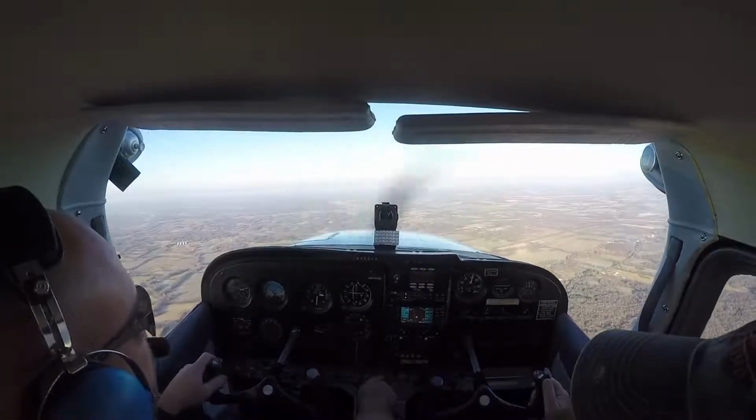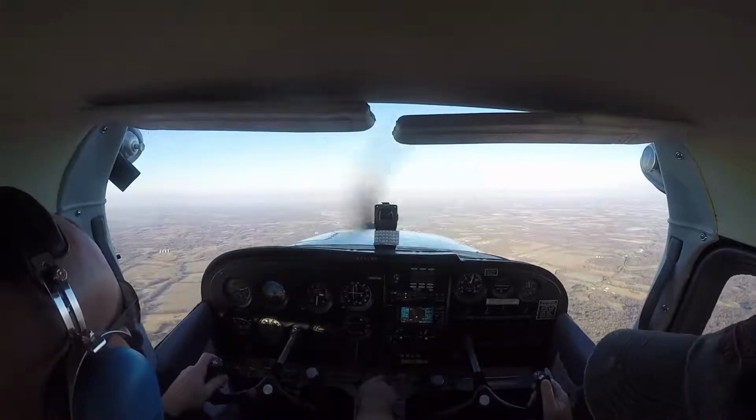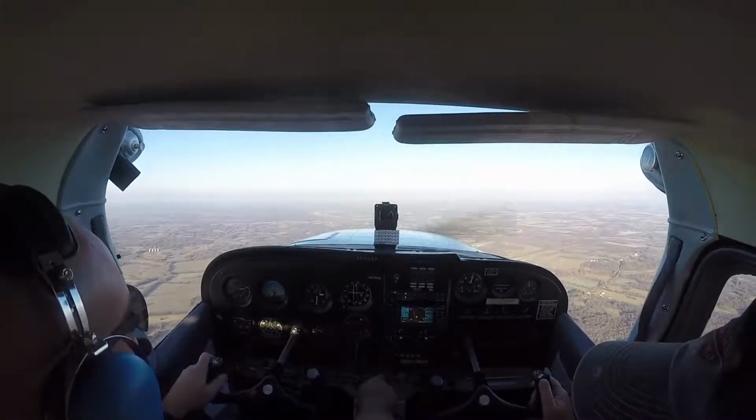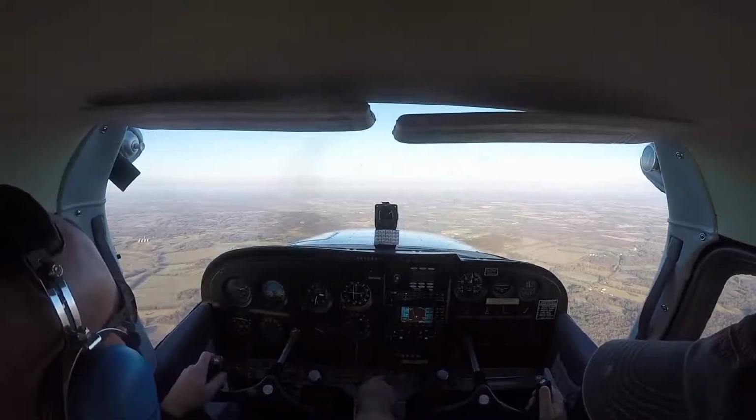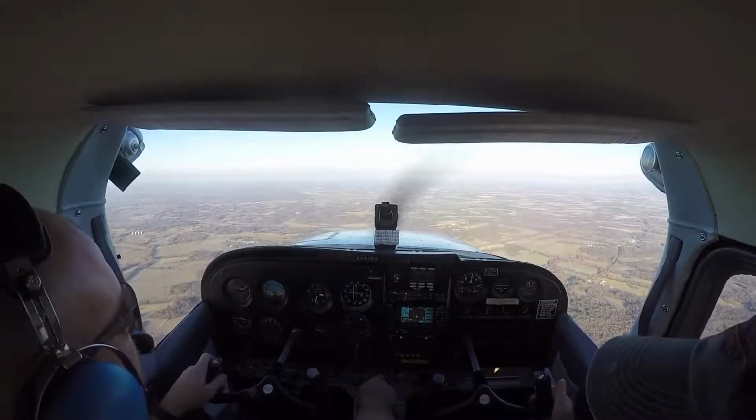All right, so remember we want to stay in slow flight, so we'll keep that nose up for the right speed. And if you're still climbing, then you need to reduce a little power, right? There we go, very good.